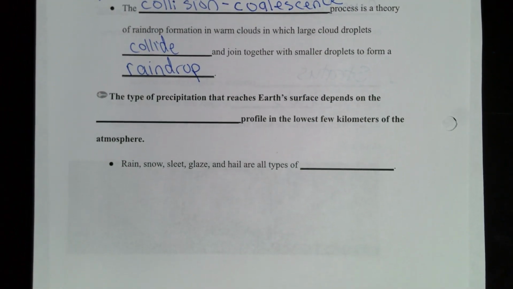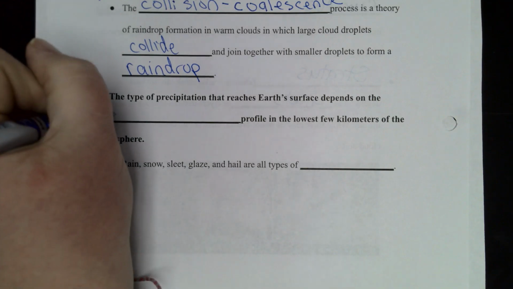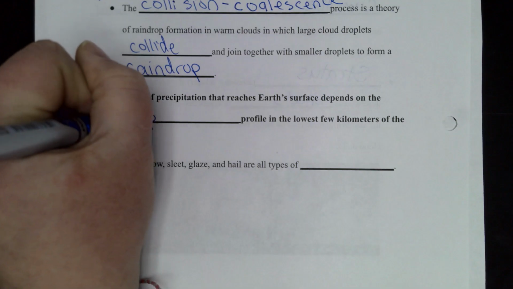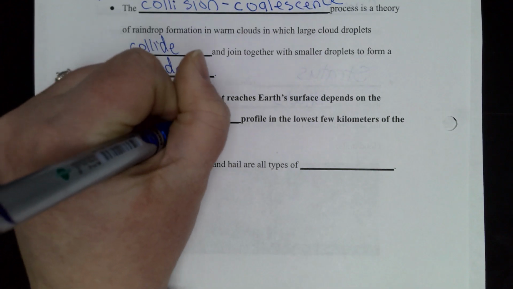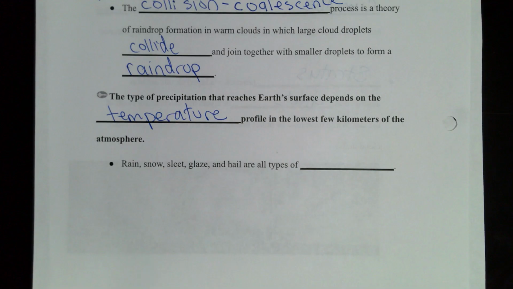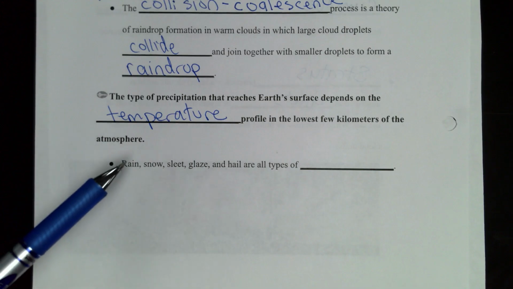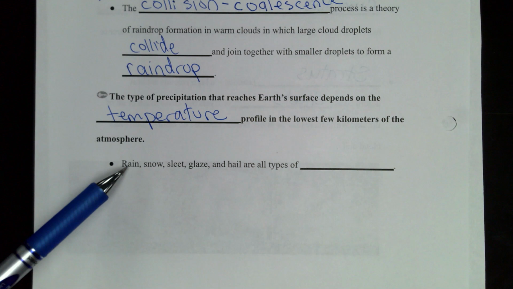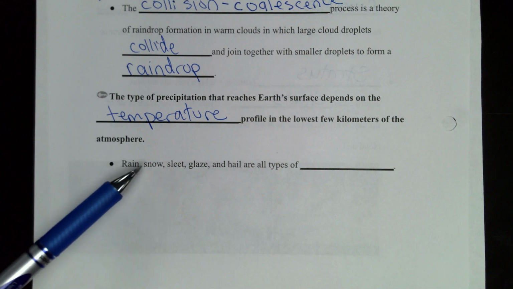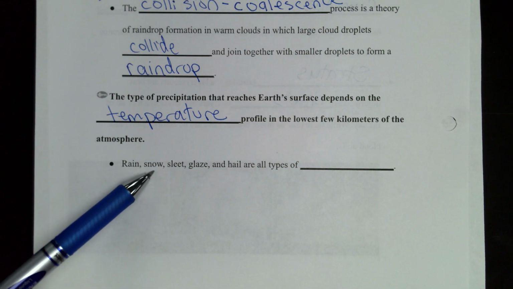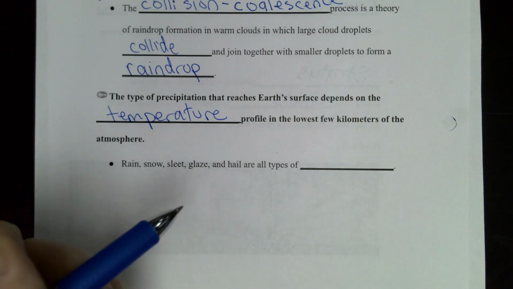Okay, so we have lots of different kinds of precipitation. Which one falls depends mostly on the temperature of the clouds and the kinds of winds, right? So rain, obviously, if it's warm throughout the whole layers. Snow, if it's cold through all the layers.